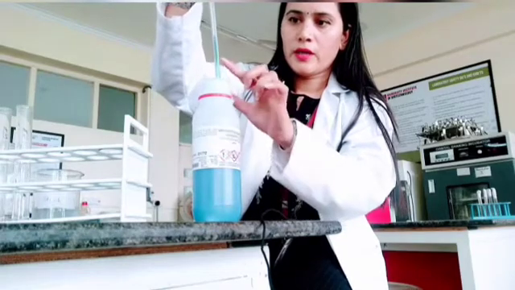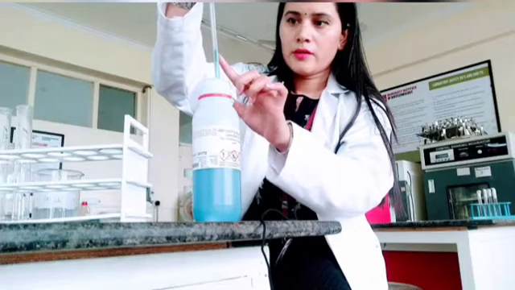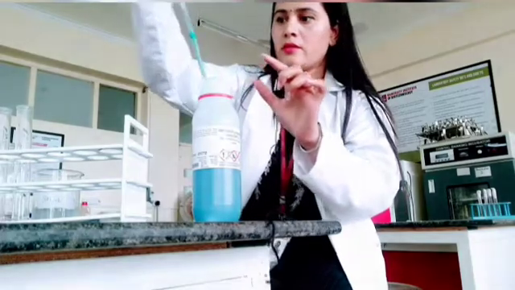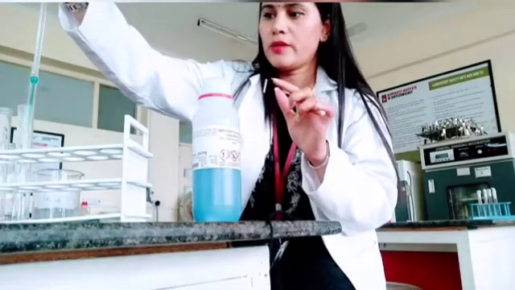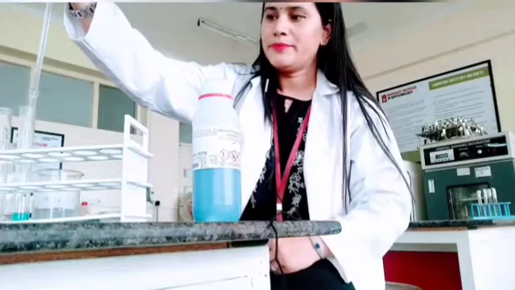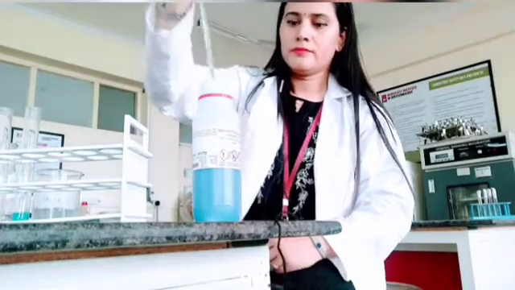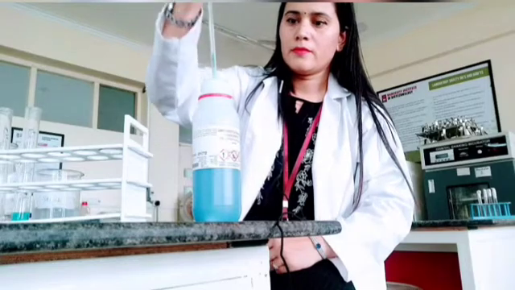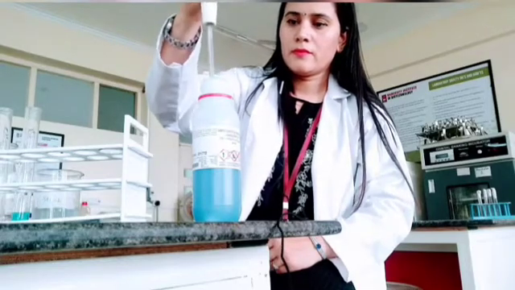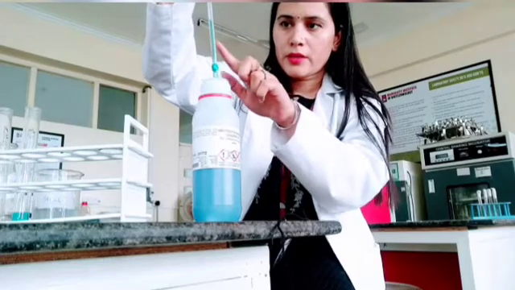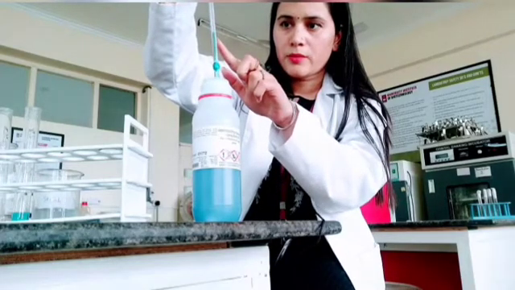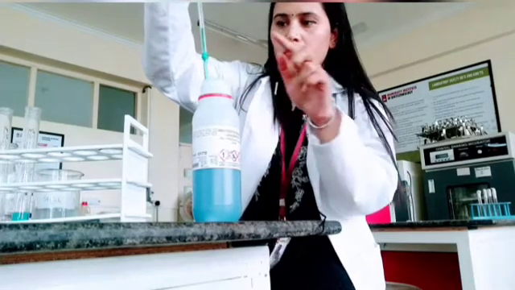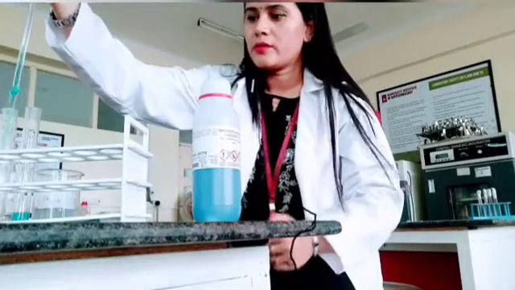So you have to fill it up to this mark, 1 ml. So we need it up to this mark, so it will be 1 ml here. So 1 ml in this.